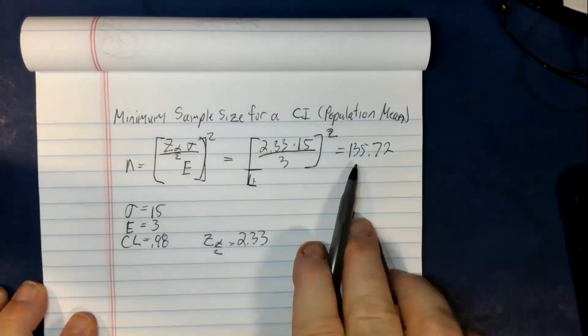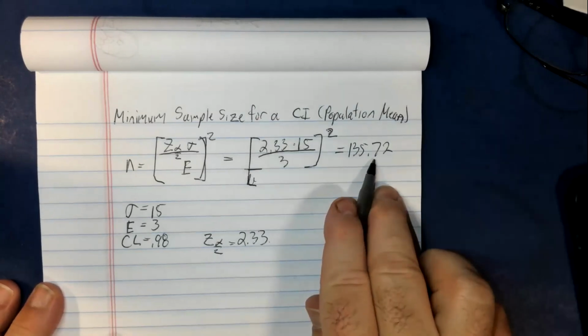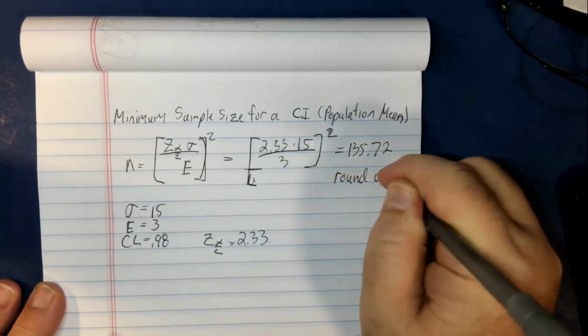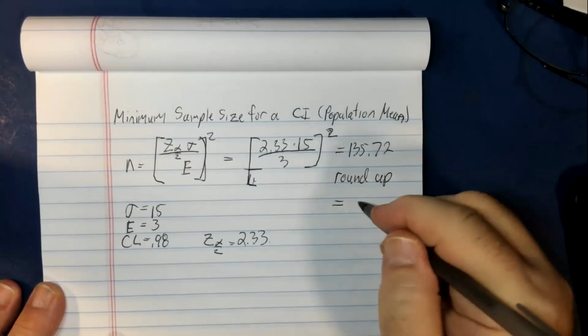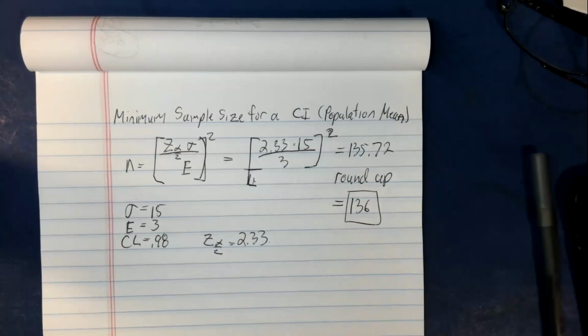But remember, just like the previous sample size we did before, this could be 0.72 or 0.072. We're always going to round up. So our final answer on this one is going to be 136. And that's it. Is 136 attorneys a reasonable number of attorneys to talk to? The short answer is yes, as long as they don't bill you for the time. So that could be reasonably done, I guess.